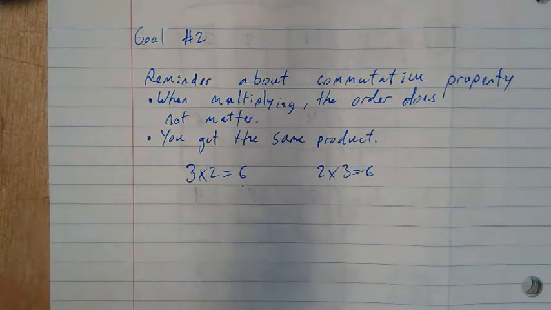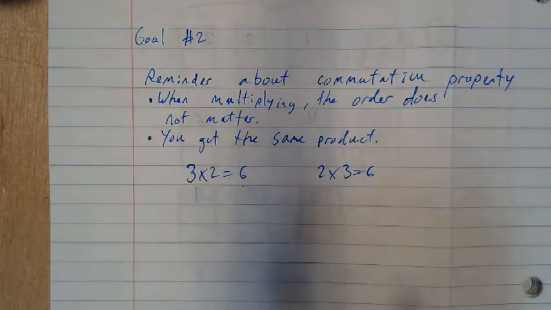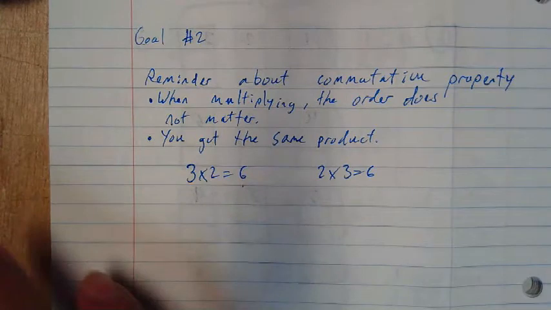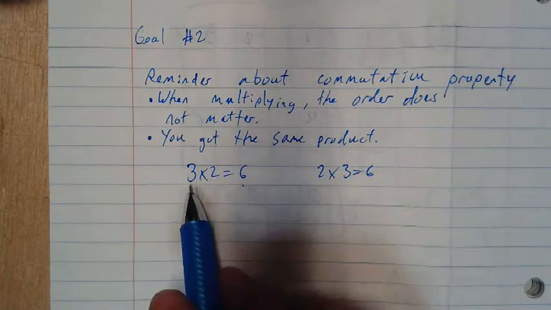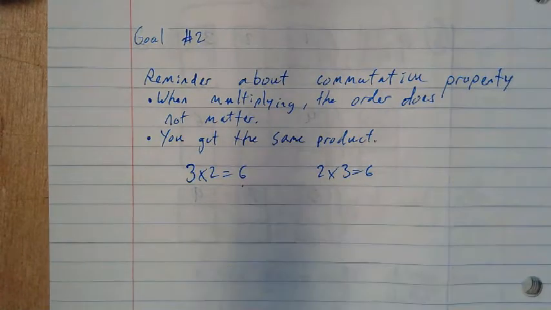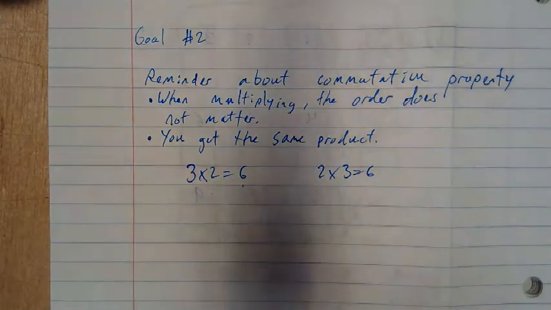So then why does the order matter? It doesn't matter, but why would you change it? What situation would you need to change it? Why not just do 3 times 2 all the time? Why do we have 2 times 3 at all? Why bother with that? Now it depends on the situation.